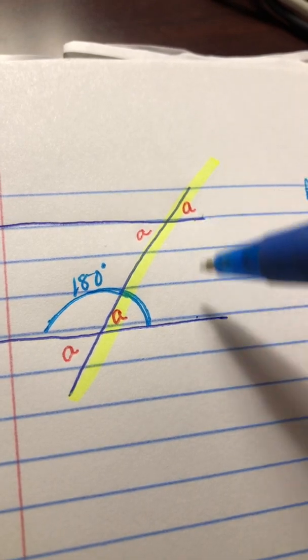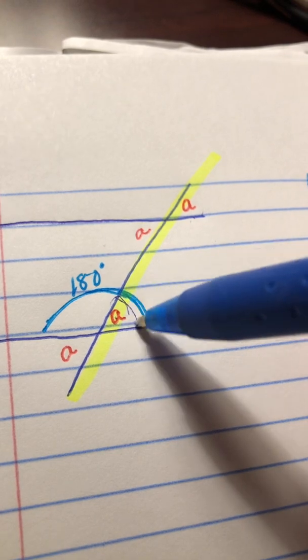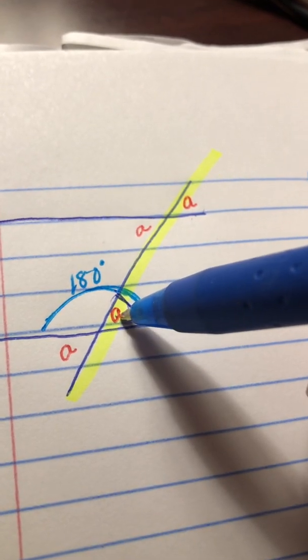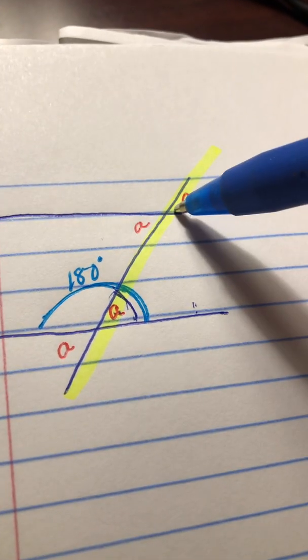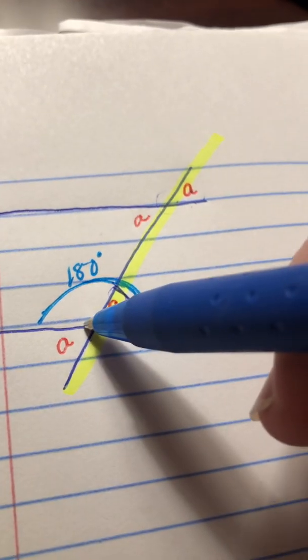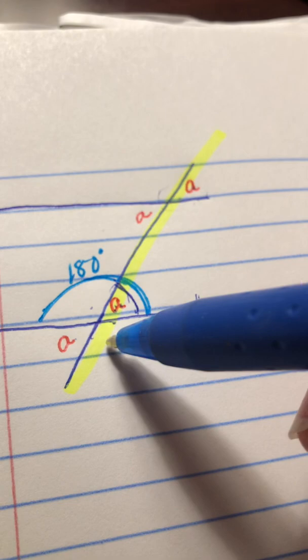The parallel lines, because they're parallel, if the top right angle here is A, let's say it's 70, for example, then the one that's in the same position of the intersection up here, the top right angle, top left, bottom right.